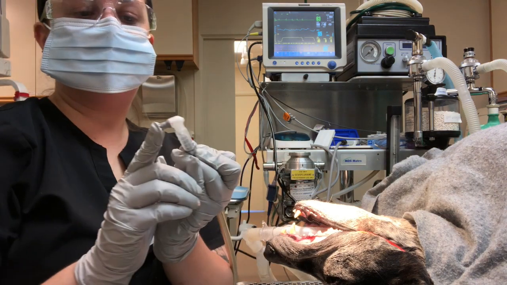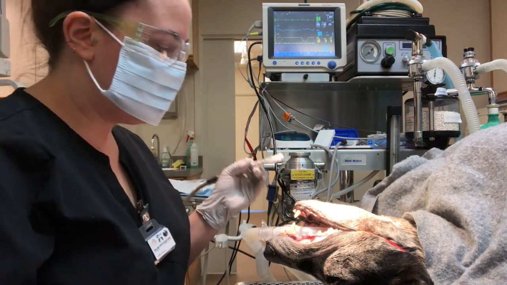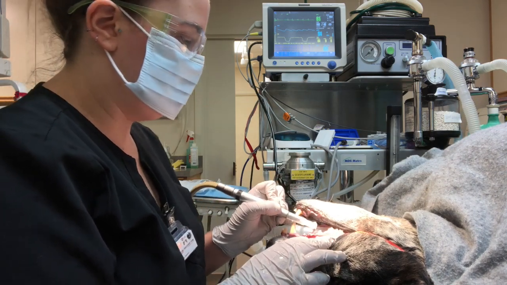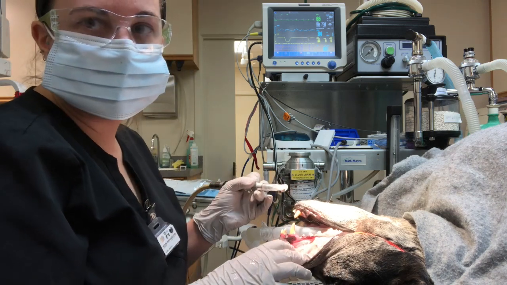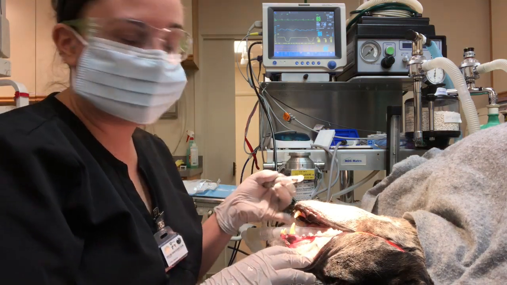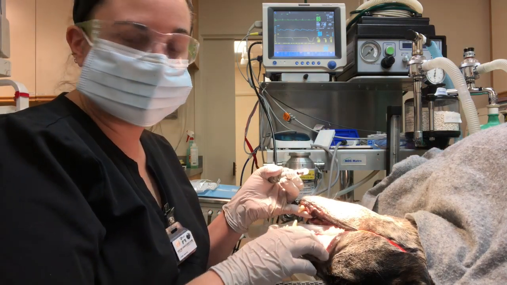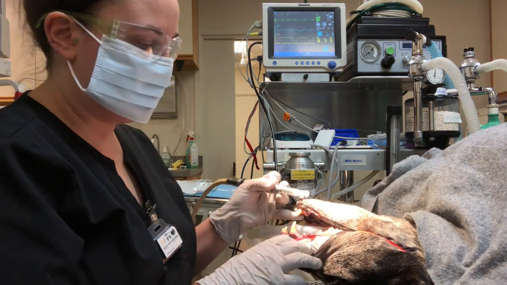And you want the cup to flare just a little bit. You don't want to put too much pressure on it. And what this is doing is it's getting the microscopic pieces of calculus off and bacteria to leave you with a nice polished surface on your tooth.